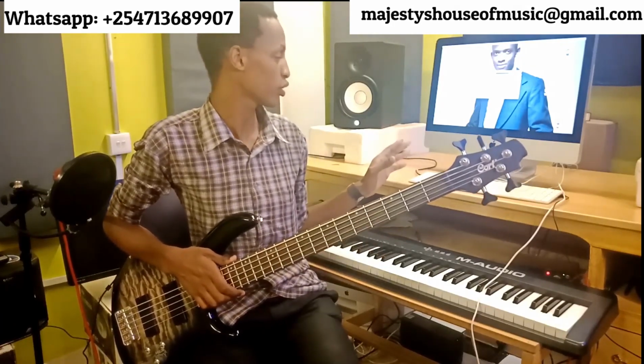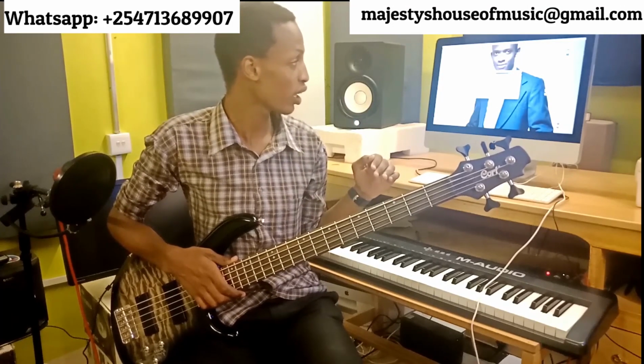The second part of this track, we have a rhythm section. That's a keyboard section in this track. What you should be able to do when you are working with a keyboardist is to be able to maintain the progression. Just play the correct progressions.